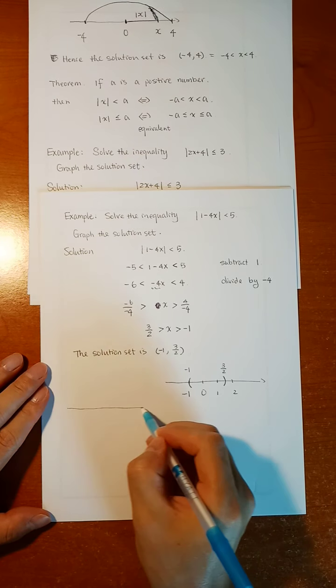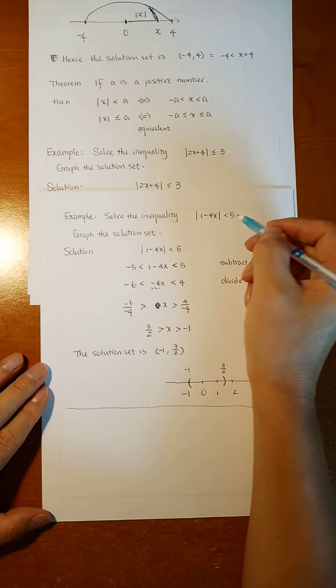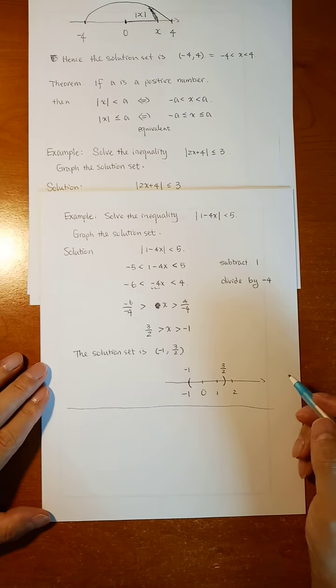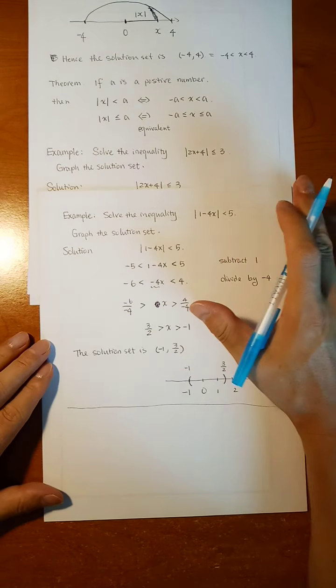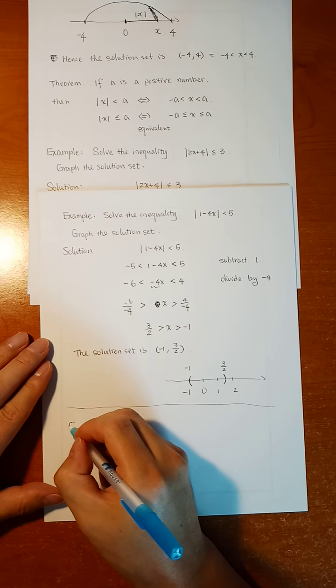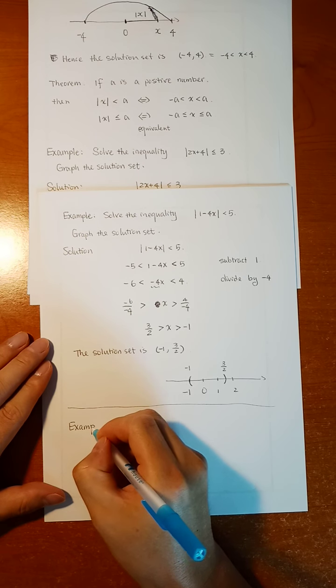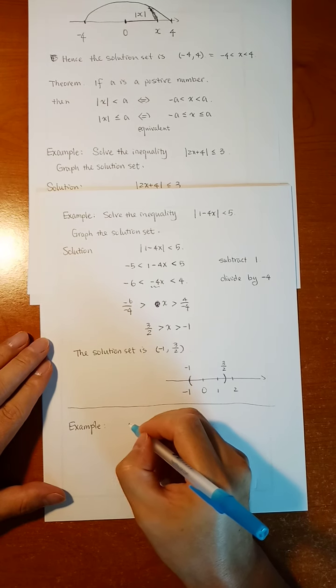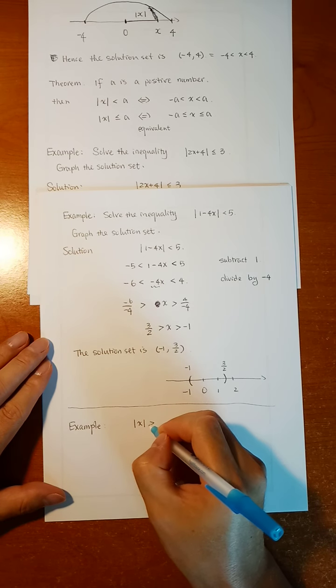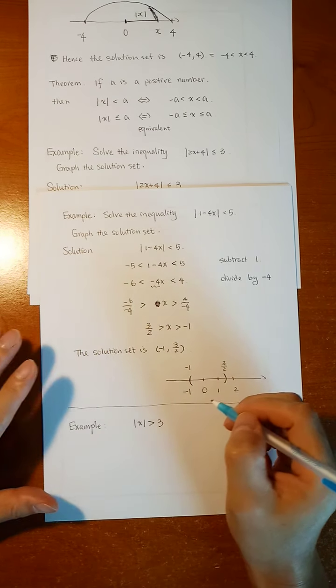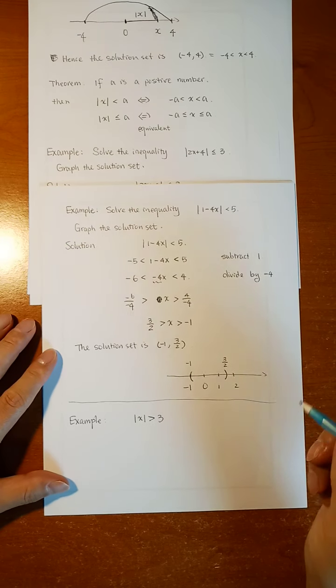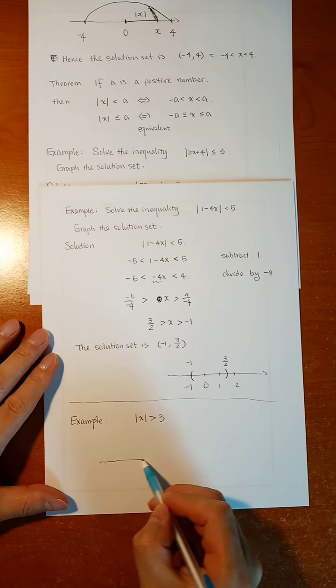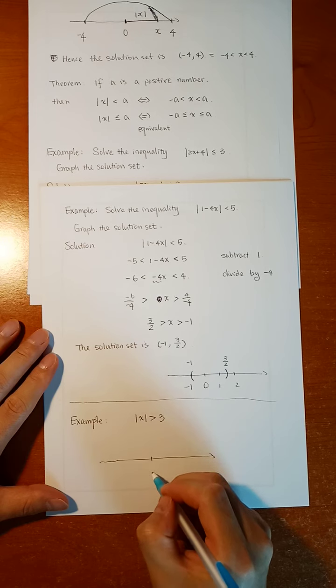So we know how to solve it when the absolute value of a function is less than a positive number. Let's see the other one, when the absolute value of a function is greater than a positive number. We see the example: absolute value of x greater than 3. Let's sketch the graph. 0 is here.